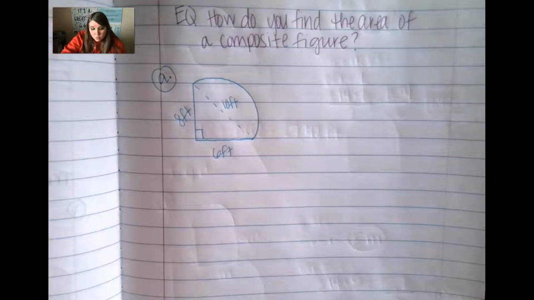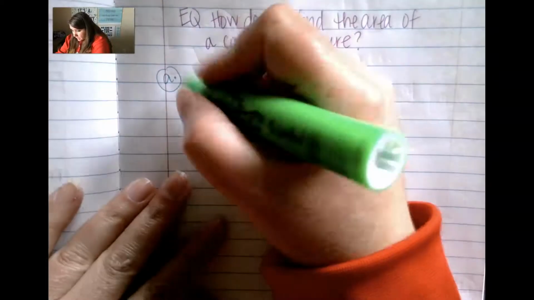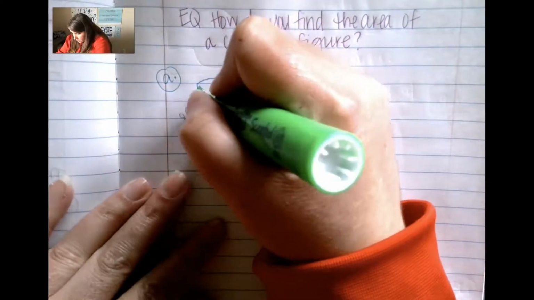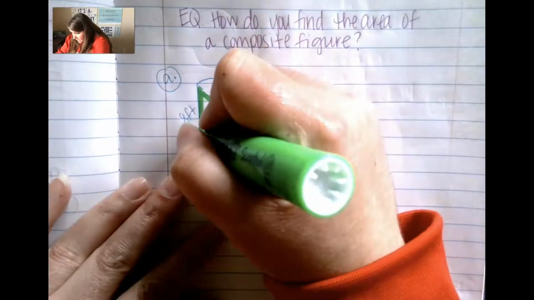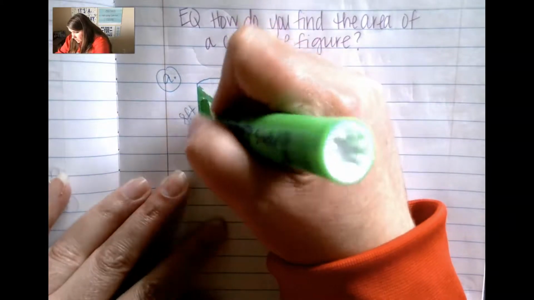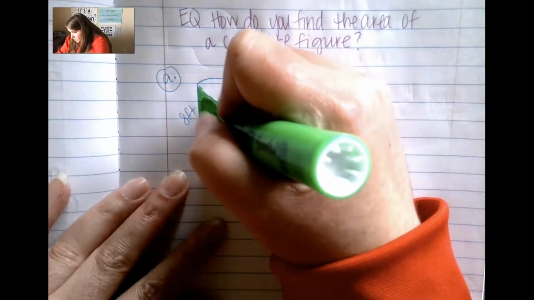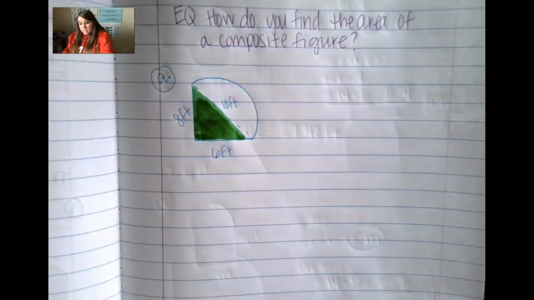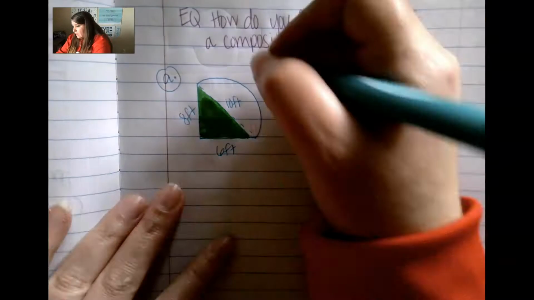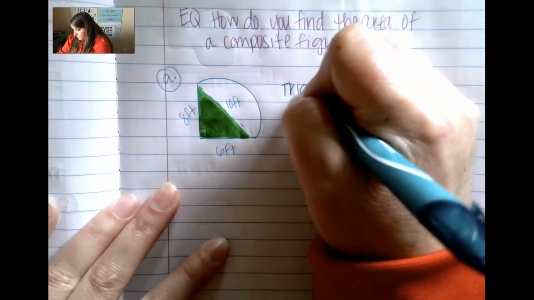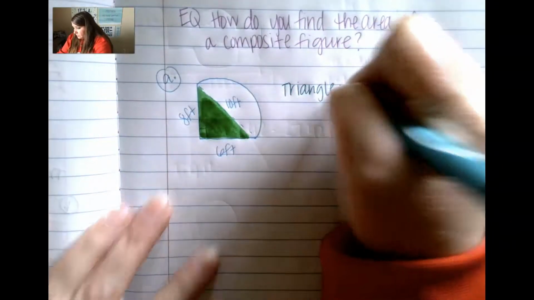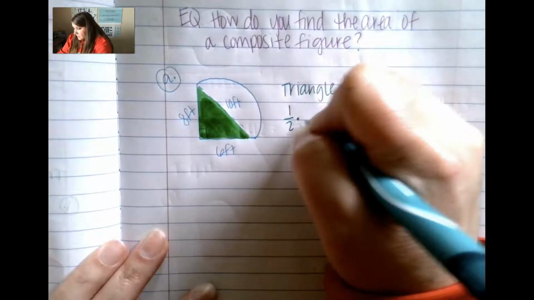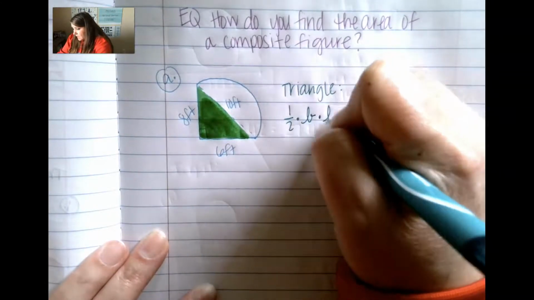So we know in order to find the area of a triangle, let's look at this triangle shape. How much space does this triangle take up? This triangle takes up the area of 1/2 times the base times the height.